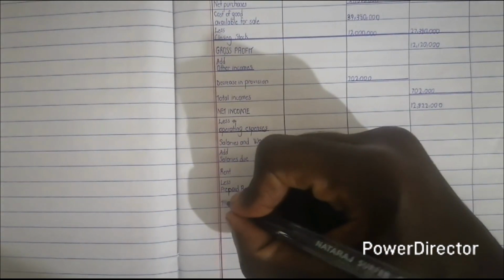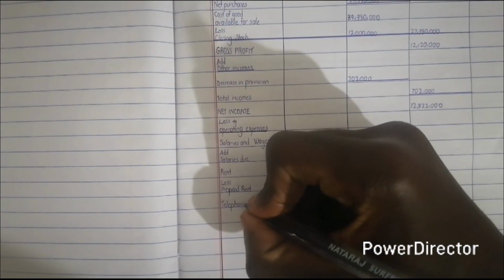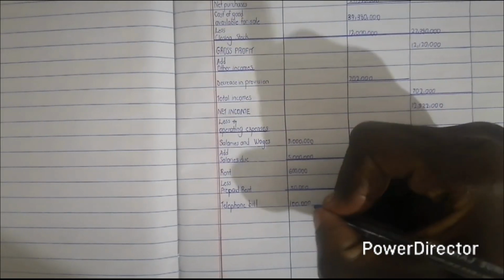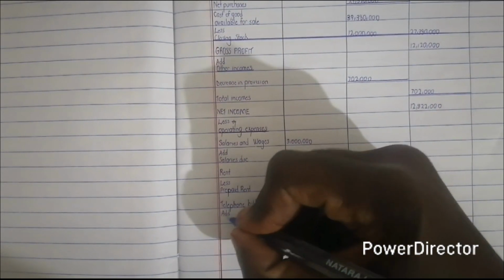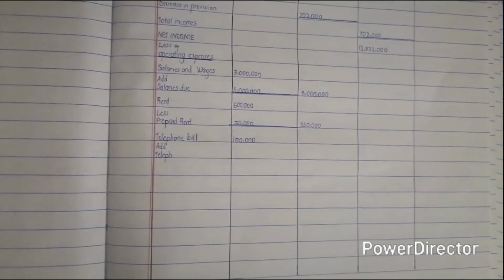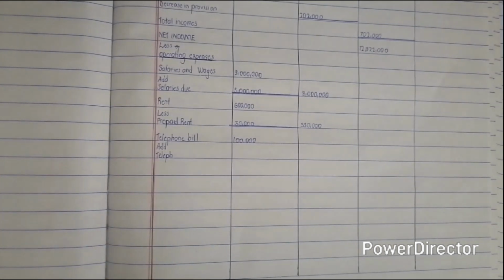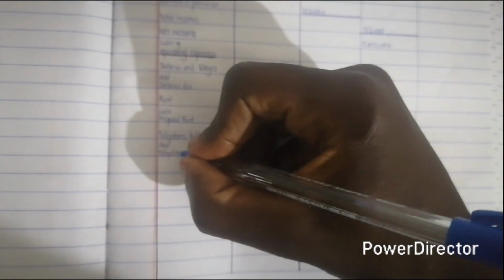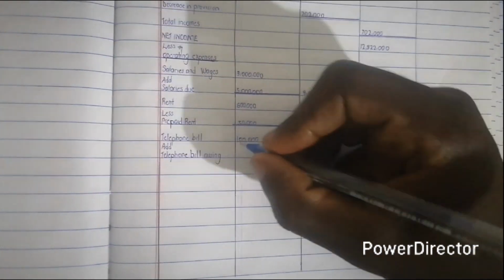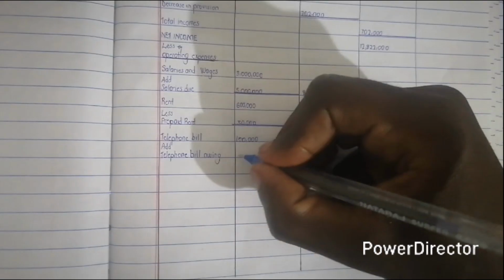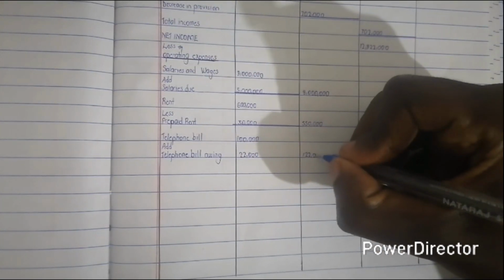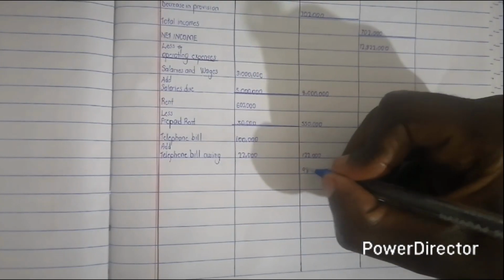Our next year-end adjustment is telephone bill. Our telephone bill from the income statement is valued at 100,000 shillings. Once you have that, you check your year-end adjustments for where telephone bills are. It says telephone bill owing 22,000. So we are being demanded telephone bills of 22,000 that is owing. We are going to add telephone bill owing, which is 22,000 shillings. Once we add that, we have 122,000 shillings as the total value for telephone bill.